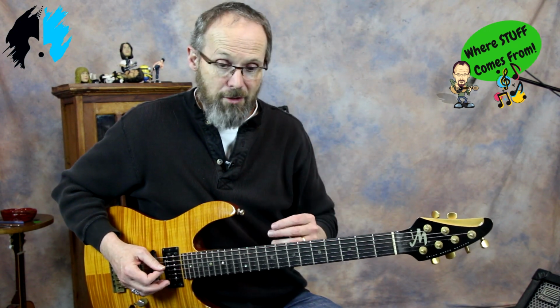D, E, F, G, that's a fourth. G, A, B, that's a third. So this distance from the third string to the second string is actually smaller by 1 fret than the other strings are. And that means as you cross over that little weird zone on the guitar, you always have to compensate for that, whether it's chords or solo playing, anything.